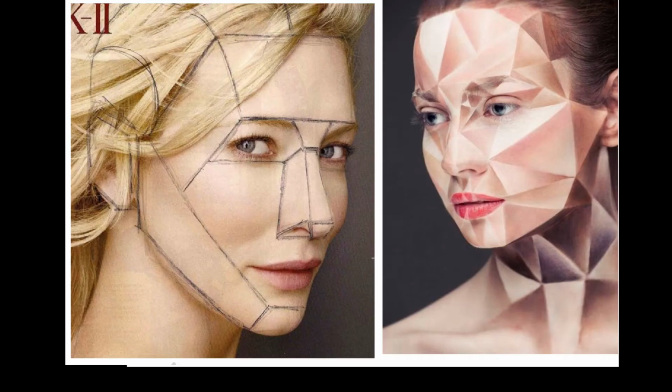So this image on the right is kind of a cubist sort of makeup. Cubism is a particular way of looking at the different planes of the face. And if you look at this picture of Cate Blanchett, the way they've drawn the lines really helps define the different planes of the face. So whenever you have a different angle that meets up with another angle, that creates a different plane of the face.